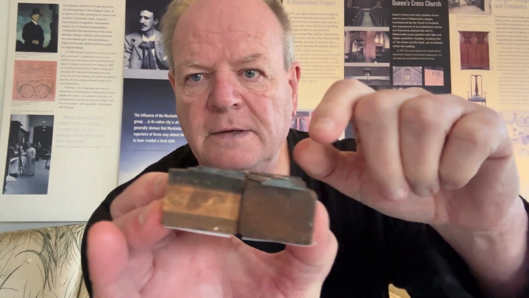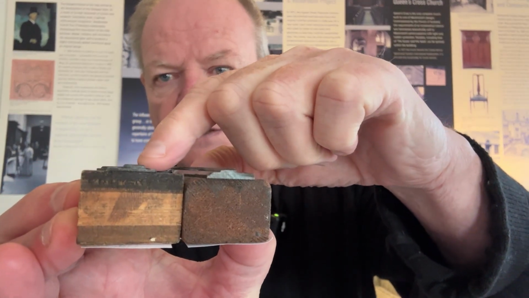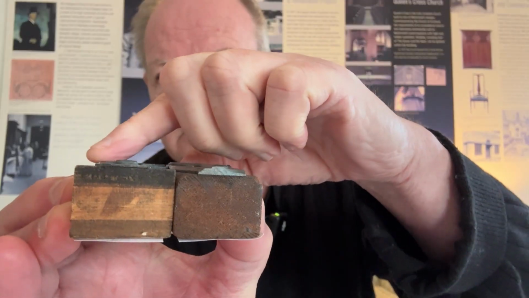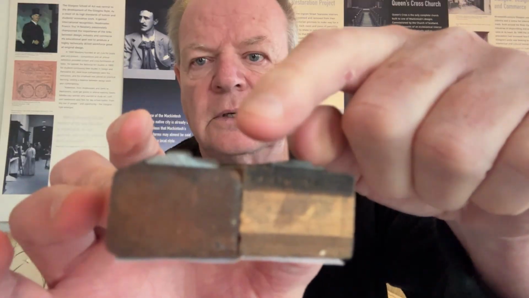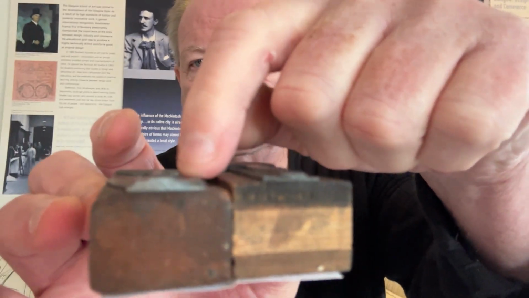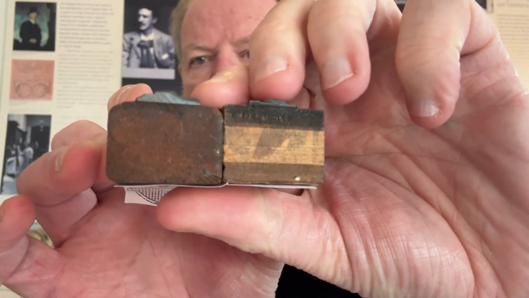you can see here that the metal on this one is quite high, and the metal on this one is not. So this is a thinner metal that you can see here on the edge. And in order to compensate for the height, the actual wood, as you can see here, the wood on this one is lower down than on this one. And that was to compensate for the height of the metals.